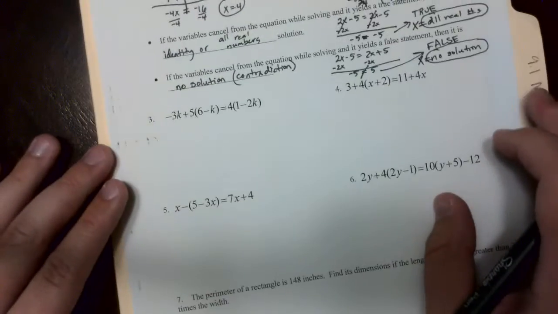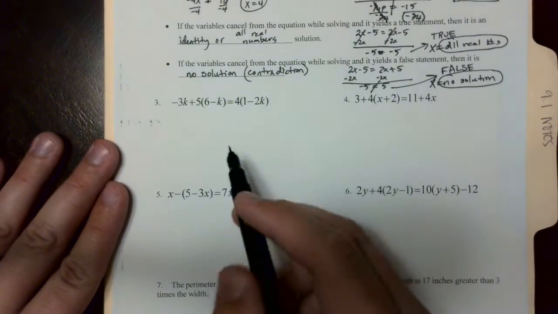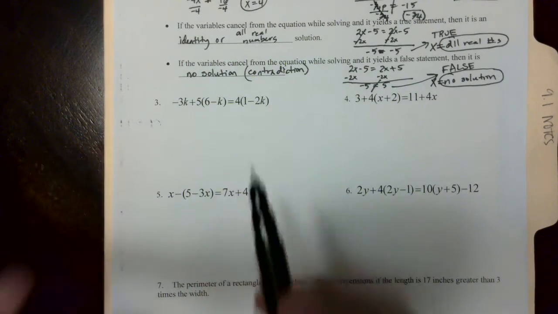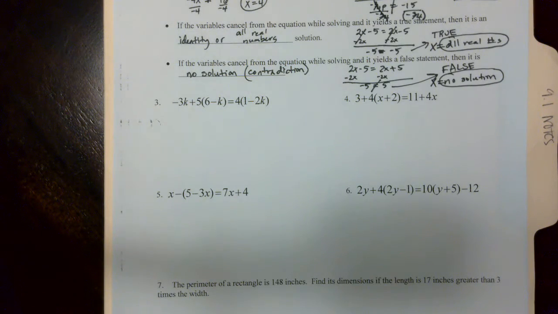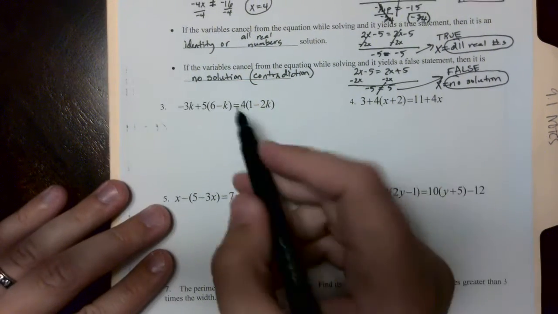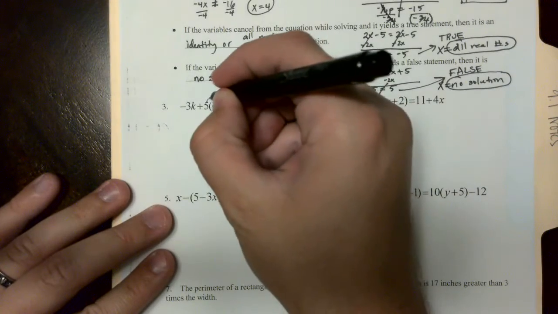All right, so let's look at a few of these examples. All right, number 3. Negative 3k plus 5 times 6 minus k is equal to 4 times 1 minus 2k. All right, so we need to simplify this. So we're going to get rid of the parentheses.